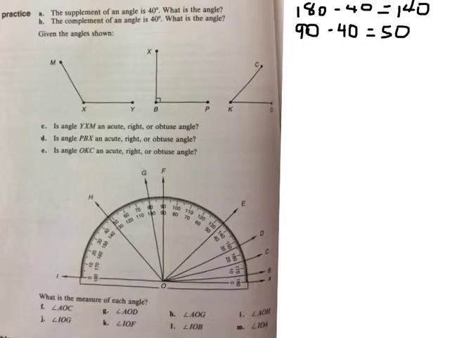Alright, given the angles shown, these three here, C says, is angle YXM acute, right, or obtuse? Well, it looks like it is larger. If this were straight up and down, it would be a right angle. That would be 90 degrees. It's over to the side more, so it's larger than 90 degrees. So angle YXM is an obtuse angle.